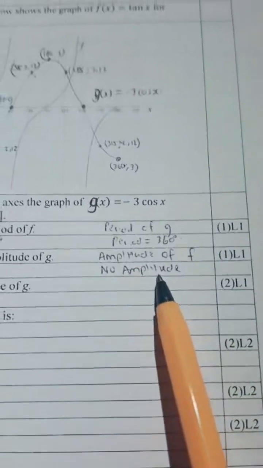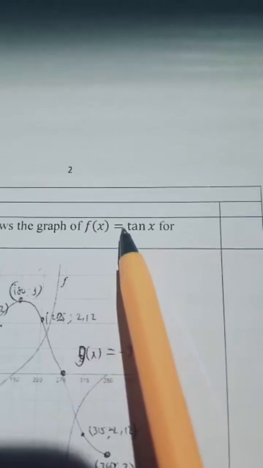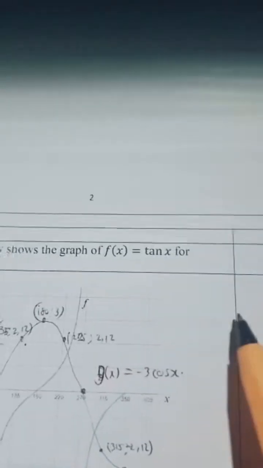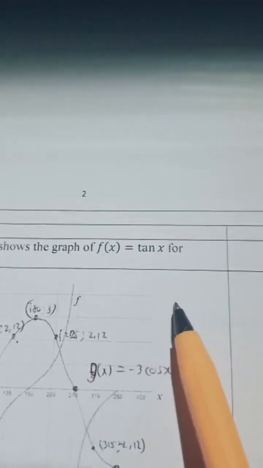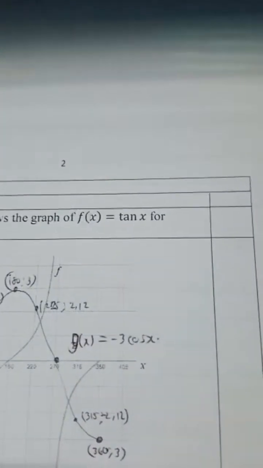So don't ever say that the amplitude is given by the coefficient of the trig graph. I hope that's clear for us. We don't ever say that. That is not the amplitude. I hope that's noted as well.